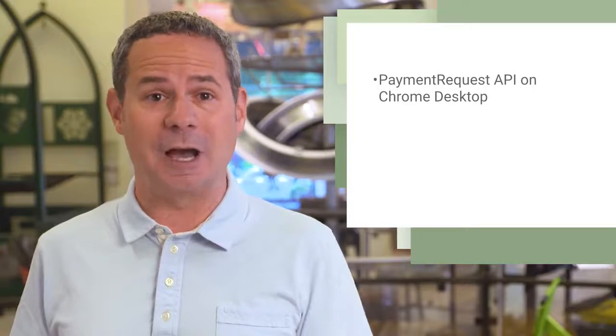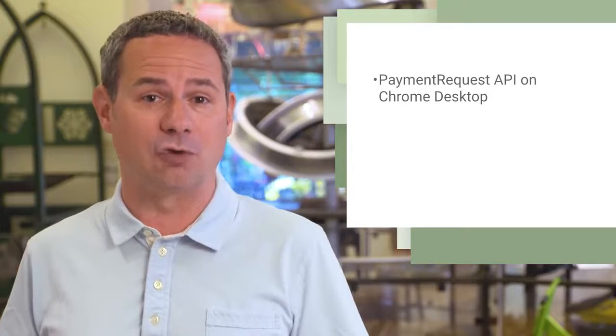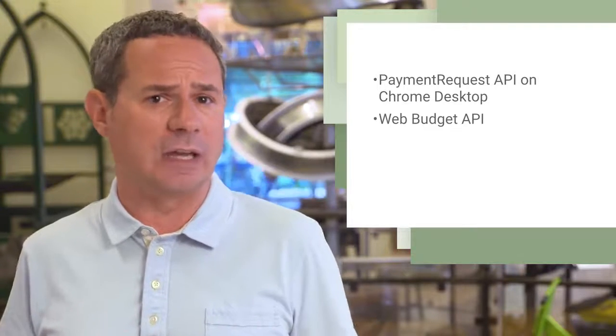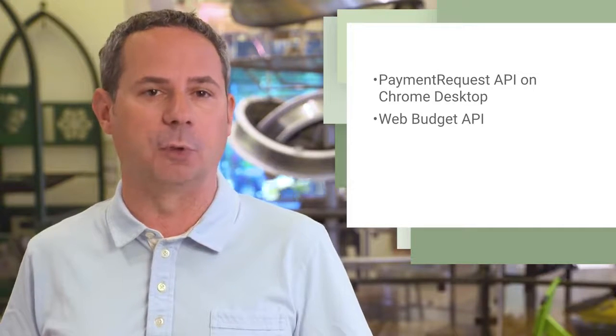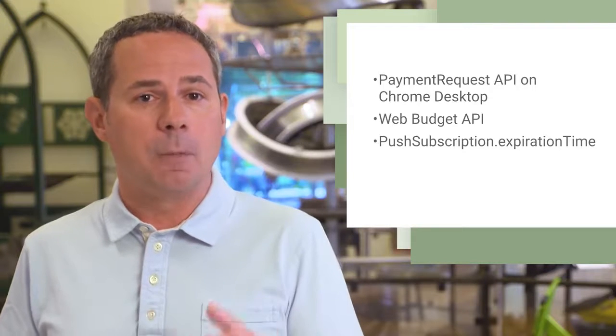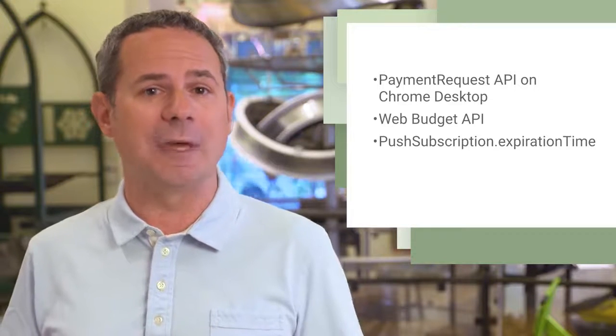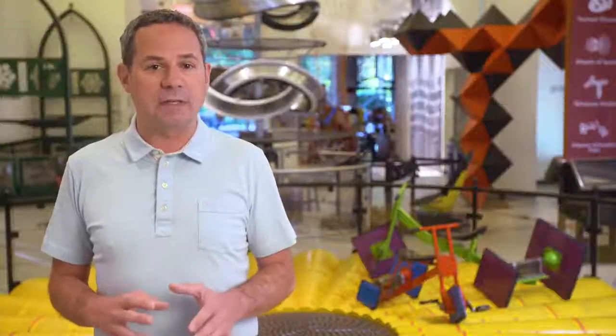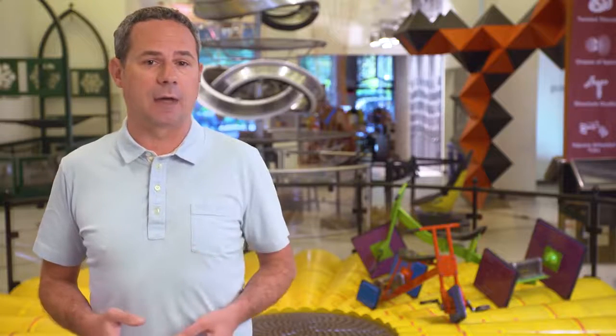The Payment Request API is now supported on desktop versions of Chrome. The new Web Budget API enables a site with the web push notification permission to send a limited number of push messages that trigger background work, such as syncing data or dismissing notifications, without the need to show a user visible notification. And push subscription.expiration time is now available, notifying sites when and if a subscription will expire. Check the description for more details, including links to docs and specs.